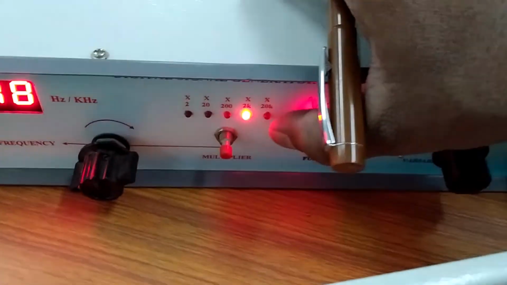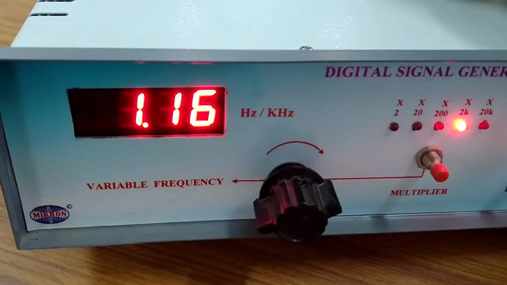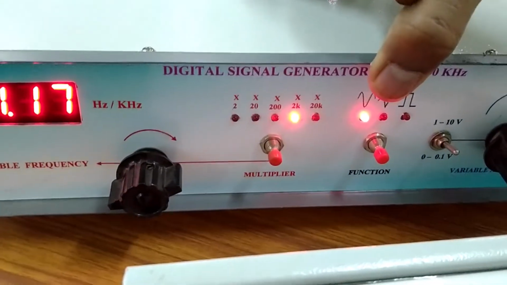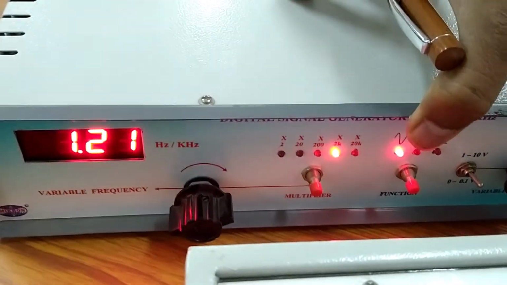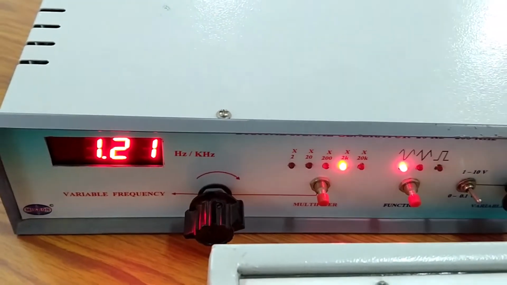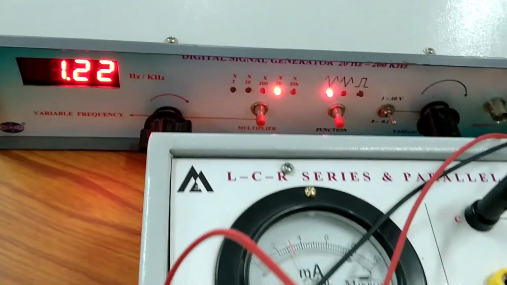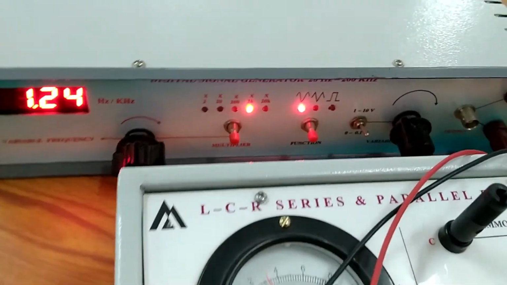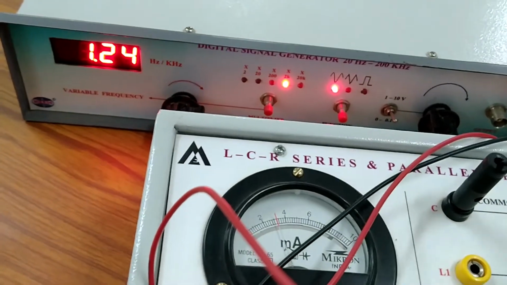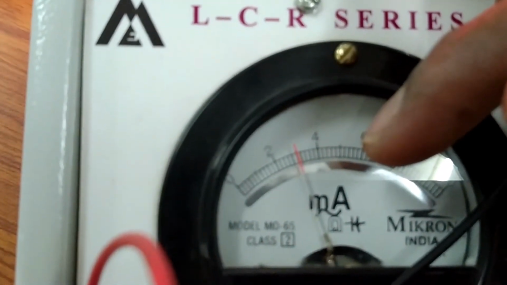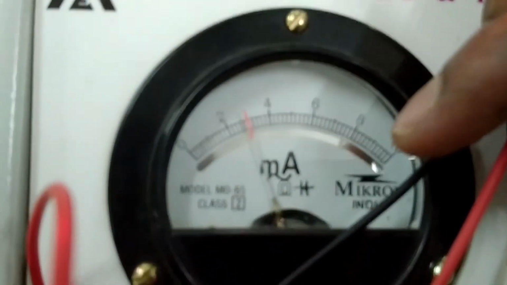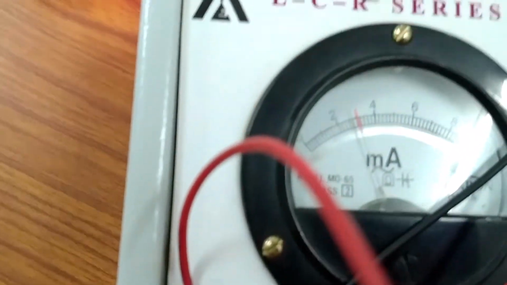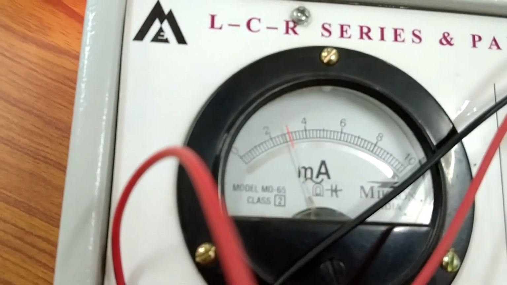I initially start with 2 kilohertz range, and then 2 into 1.2, so it is 2.4 kilohertz. For 2.4 kilohertz, I have a current of nearly 3 milliamperes. So I note down 3 milliamperes.